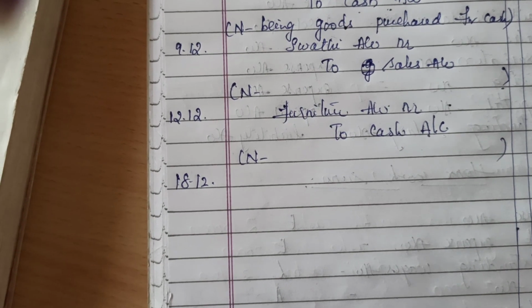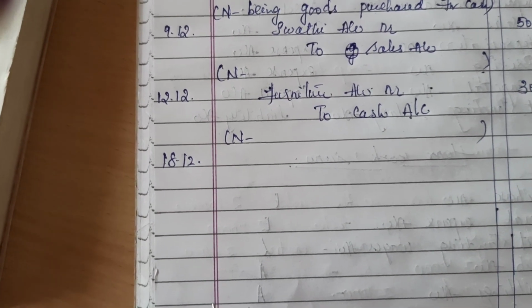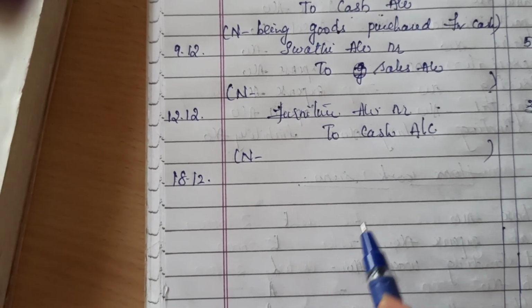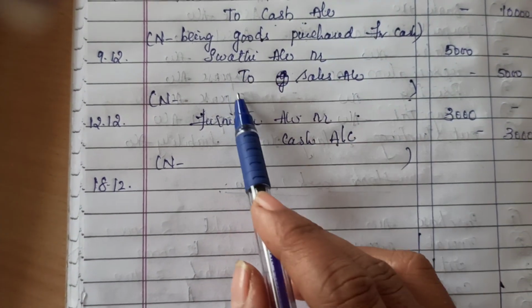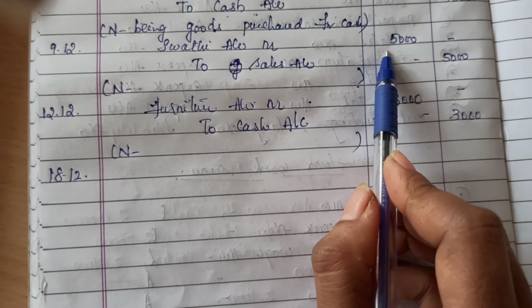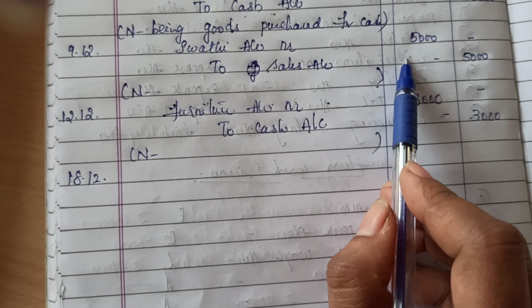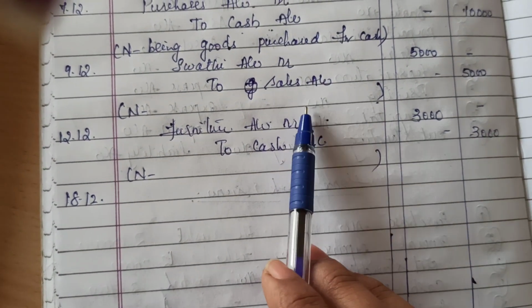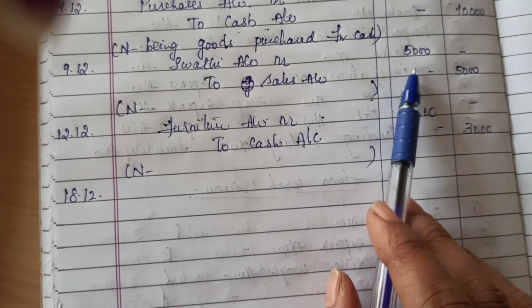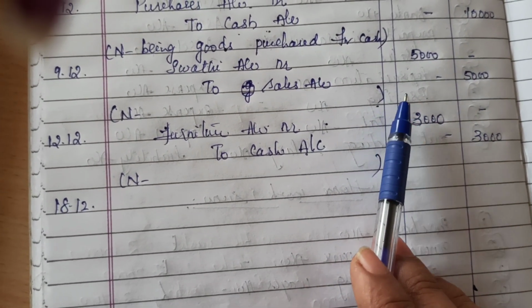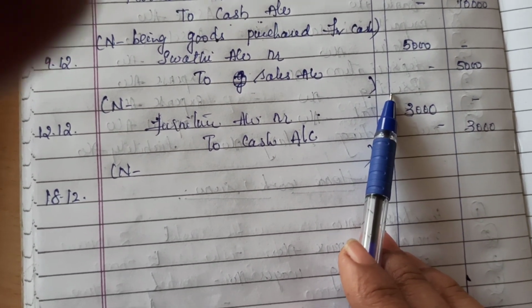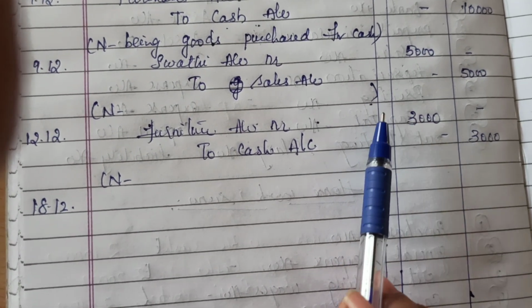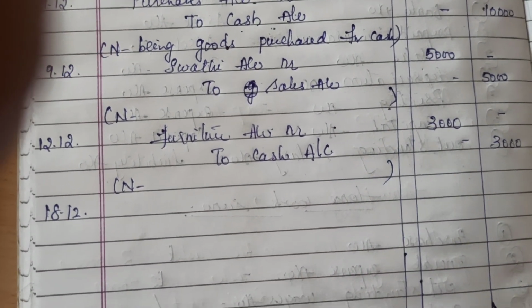18/12/2016. Cash received from Swati in full settlement of 4000. How much did we sell to Swati here? For 5000 we sold. How much is she paying now? She is paying only 4000, and they said the account has been settled. Means out of 5000 she is closing the account with the 4000. That remaining 1000 will not come.